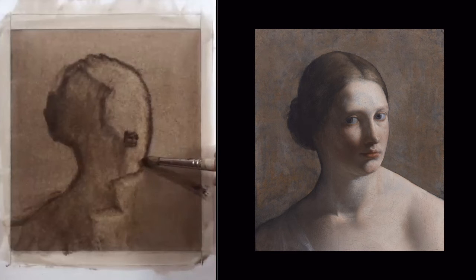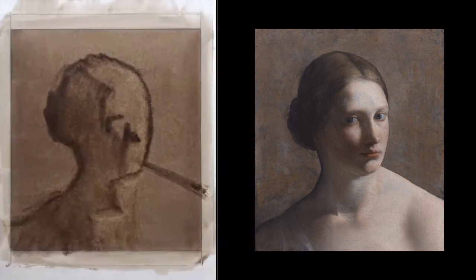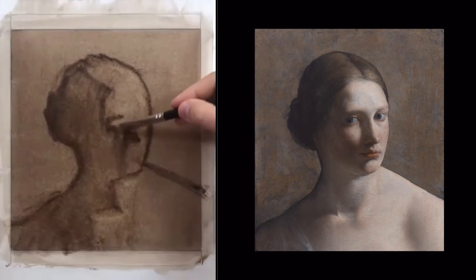I'm going to try to calculate this distance. I think I have it a little too low. And then I'm going to try to get this light triangle over here, and make sure that it's proper.